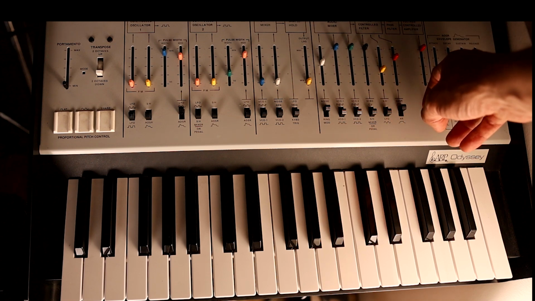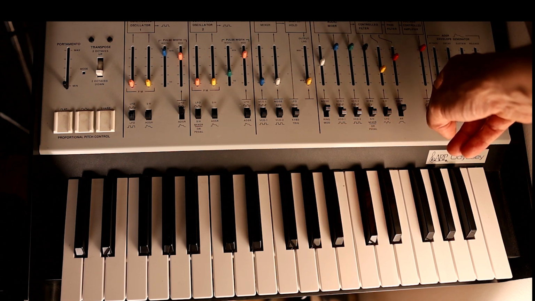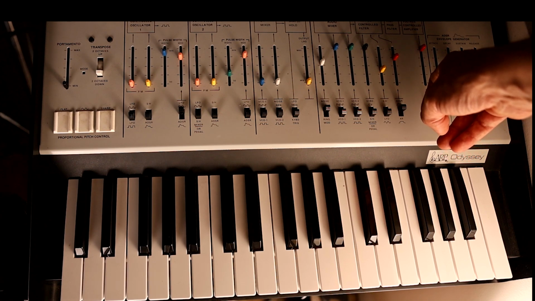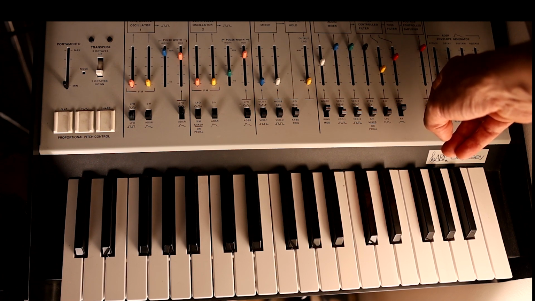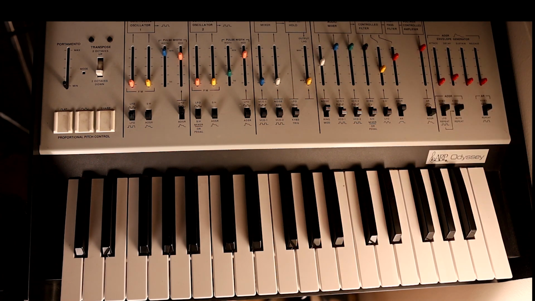And then I can play with the decay, make it more like a drum sound. And that's just going into a reverb. There's nothing else. So that's that sound.